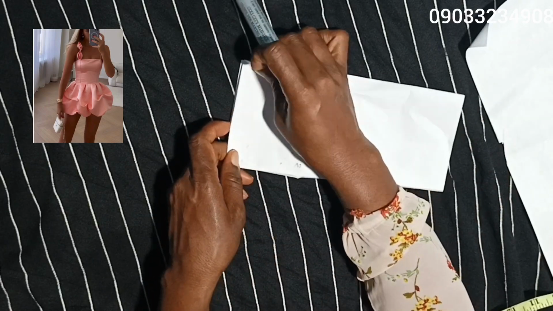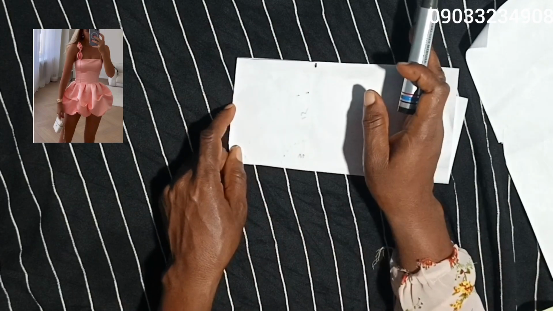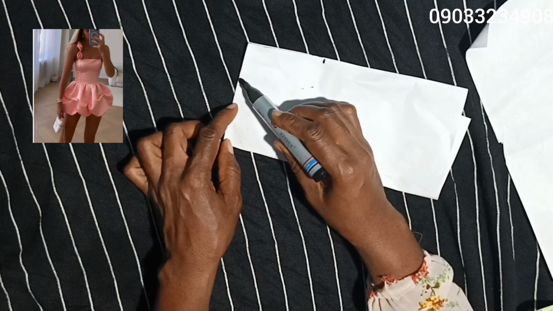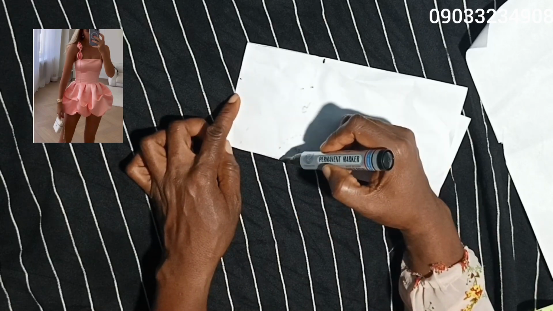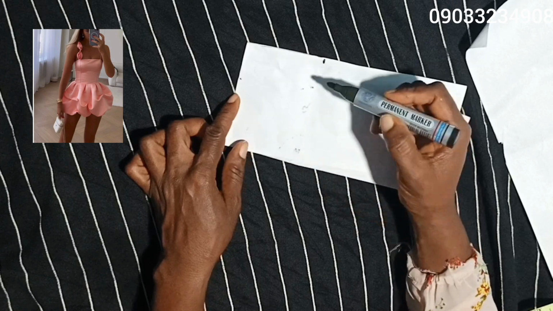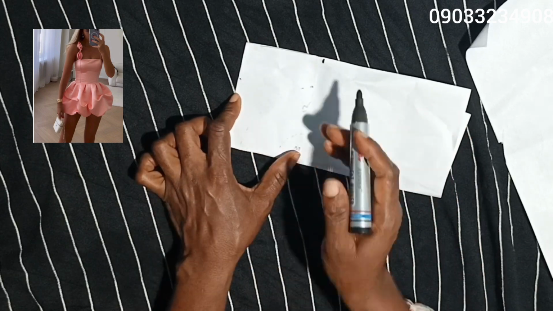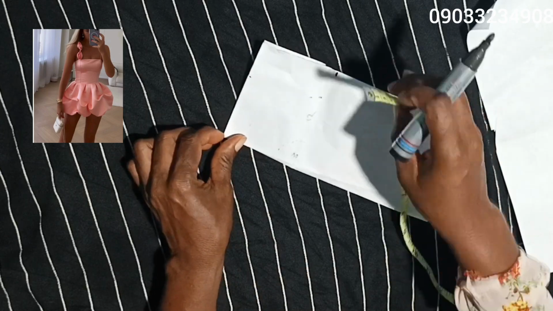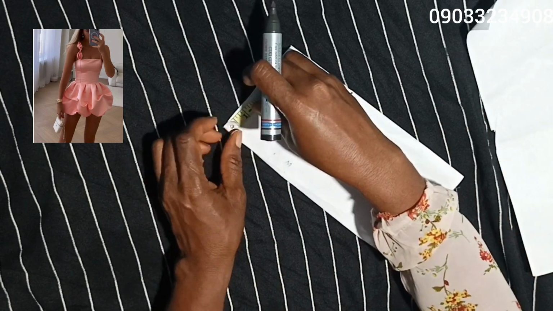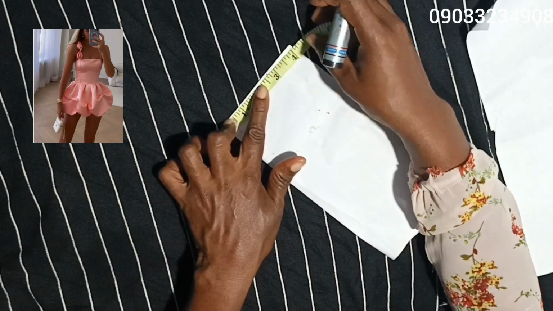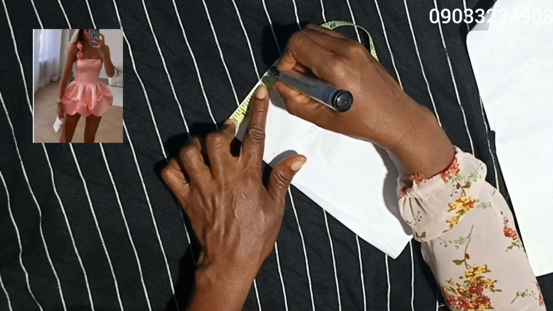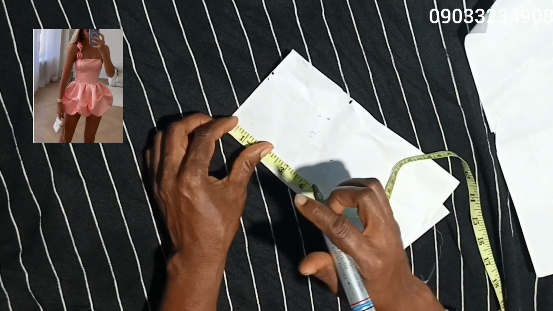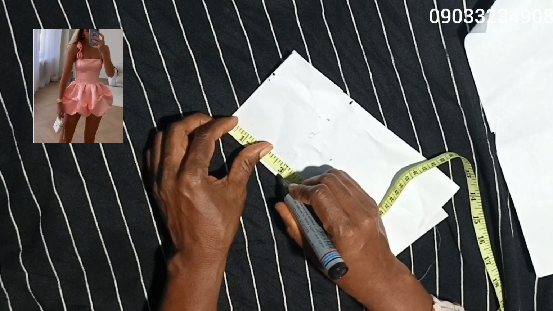Okay, can you see 18 inches? So I'm going to measure that 18 inches here and measure that 18 inches here. You will find out that it will not exceed here. So let's measure it and you see what I mean. I'm going to measure that 18 inches here, and measure that 18 inches here. Can you see? It has ended exactly here.